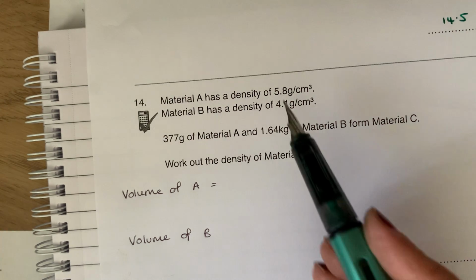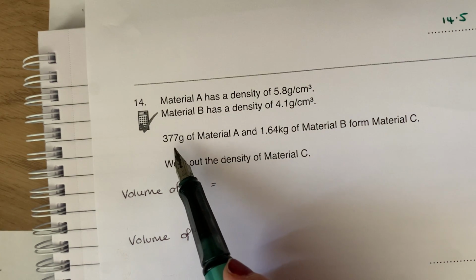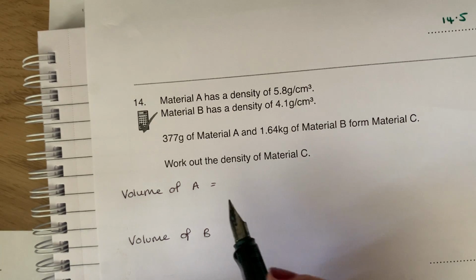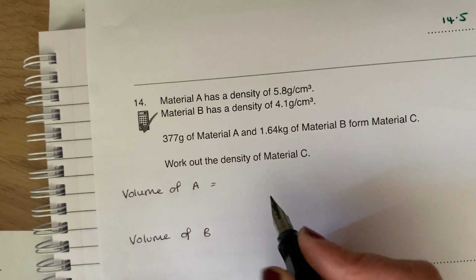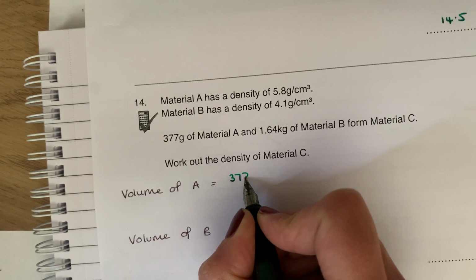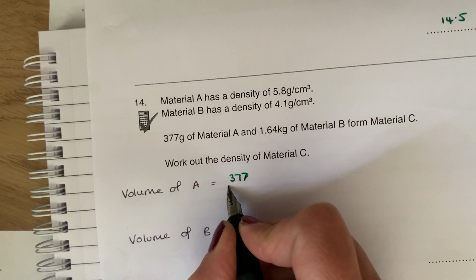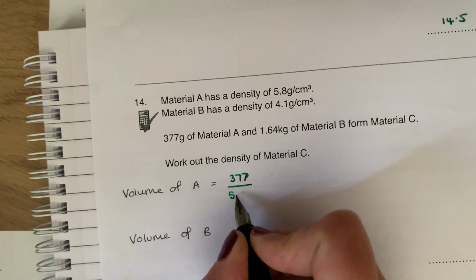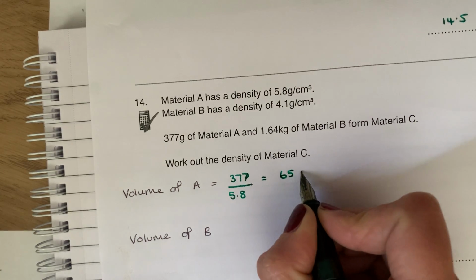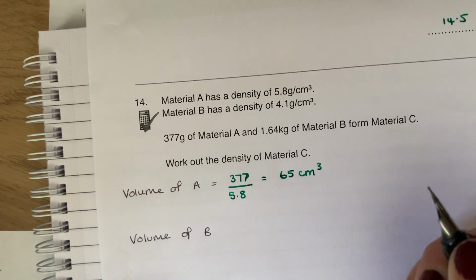So what's missing? We've got the densities and we've got the masses, so we need to work out the volumes. So we'll first of all start off with the volume of A. The volume of A is going to be 377 divided by 5.8, and that gives us 65 centimetres cubed.